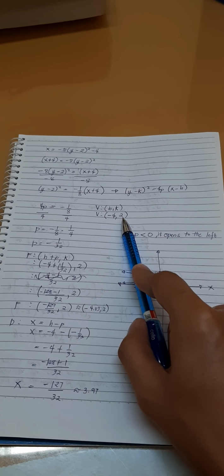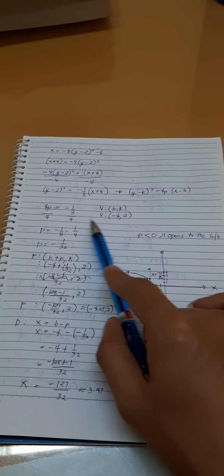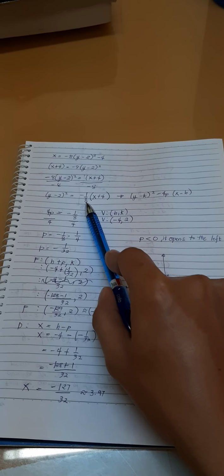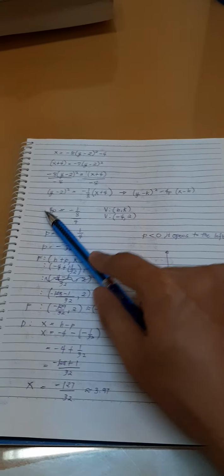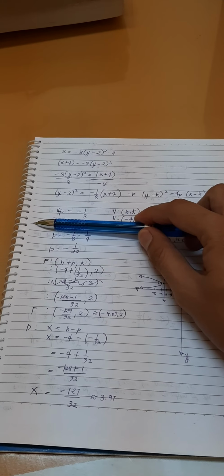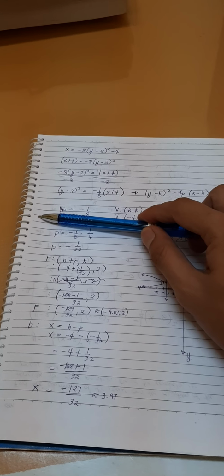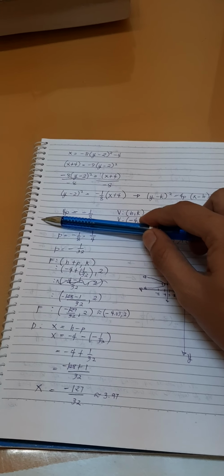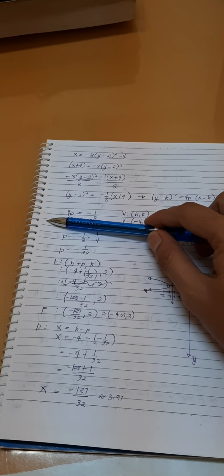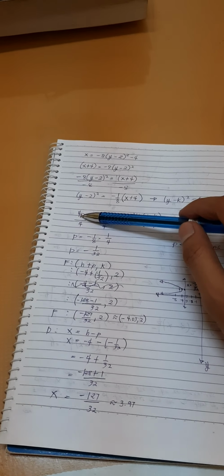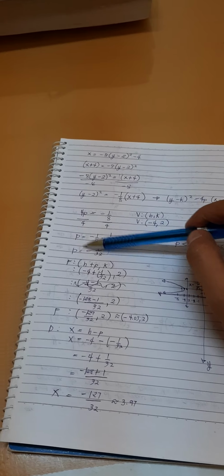And next, we will now find the value of p. Take note, negative 1/8 is equal to 4p. So 4p is equal to negative 1/8. We will divide both sides by positive 4, since we are going to find the value of p. We will eliminate 4 together with p. So we have 4p divided by 4 is p.